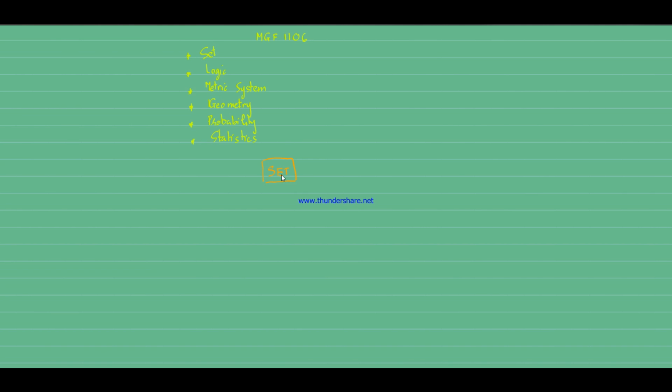So in the first part of our lecture today, I would like to talk about the definition of a set. So what is a set? As I told you, mathematicians categorize numbers into groups, into collections. So basically, a set is just a collection of items.